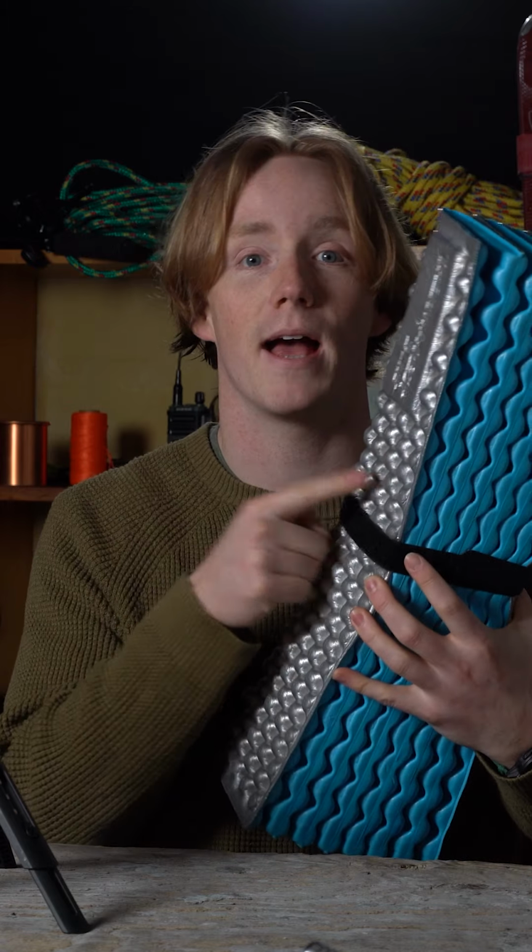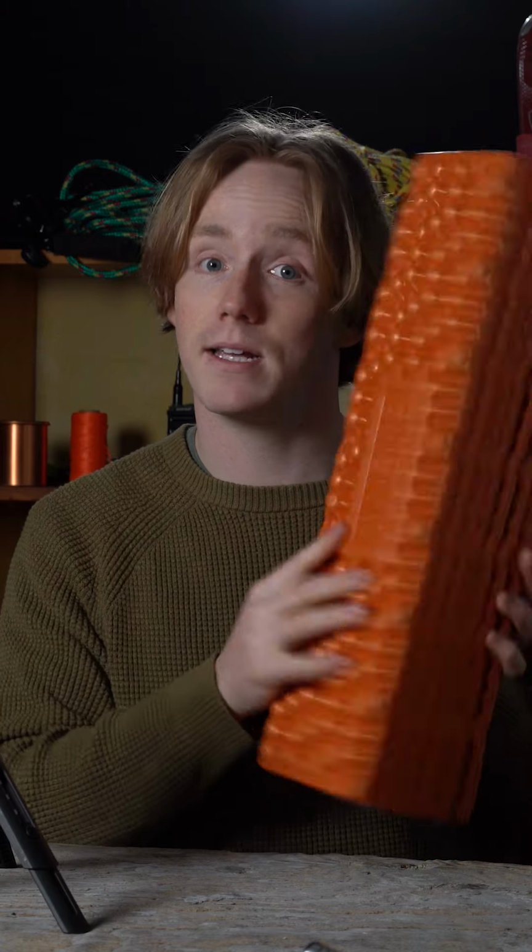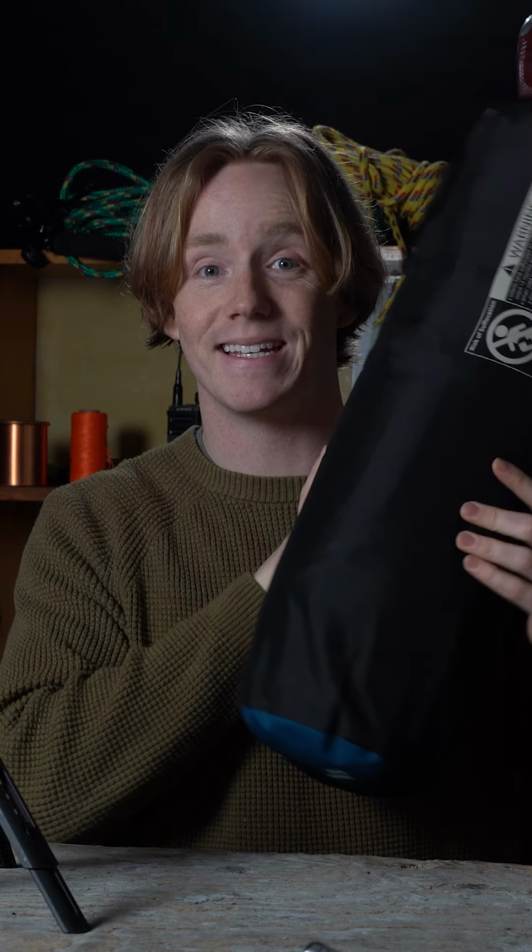Okay. This particular sleeping pad, the Thermarest Z-Lite, has an R value of 1.7. The Nemo Switchback, very similar, is 2. And the REI Trail Brake is 5. So what do those numbers mean?